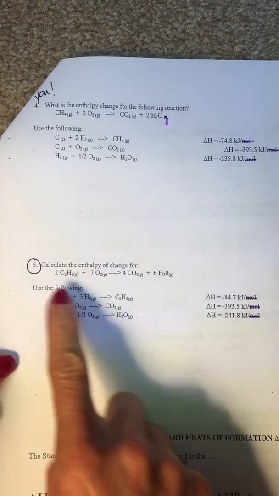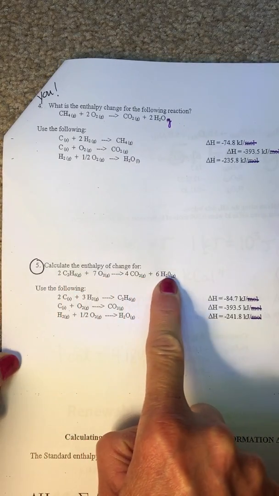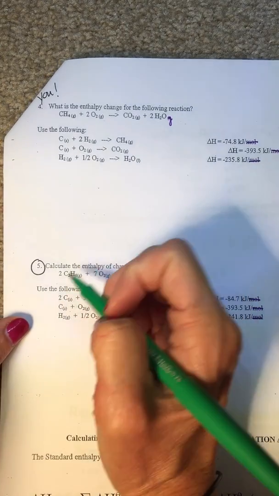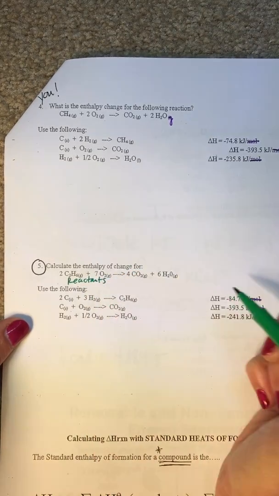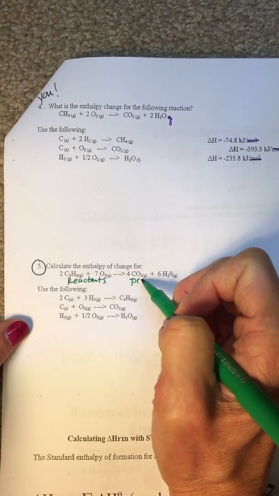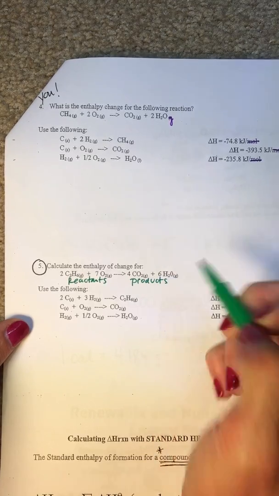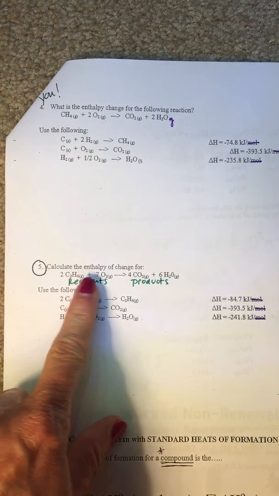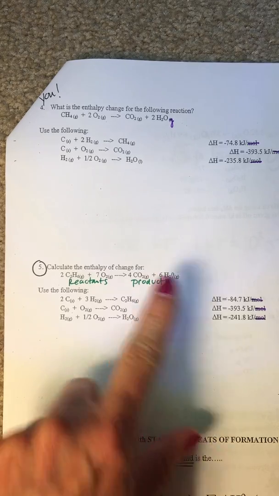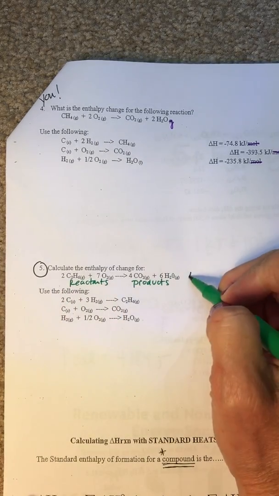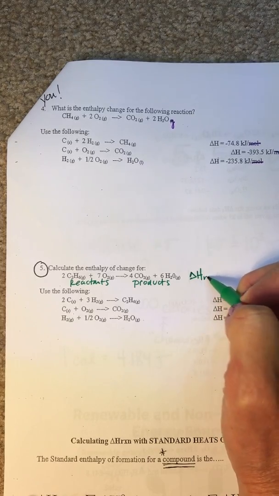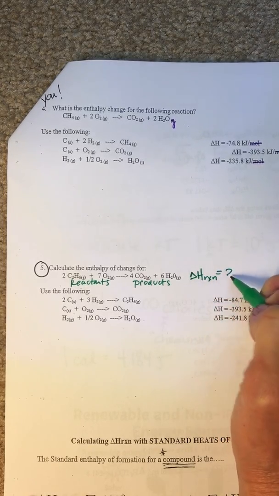Alrighty, so this is our balanced equation that we want. Notice our reactants, right? Reactants are always to the left of the arrow and products are always to the right side of the arrow. And then of course, notice the amounts that we need there. Now we're only worried about the things that are up here. We are not worried about anything else in any of the puzzle pieces.